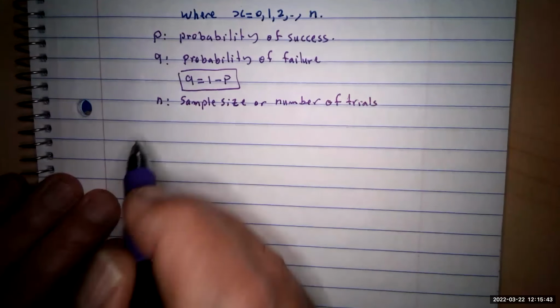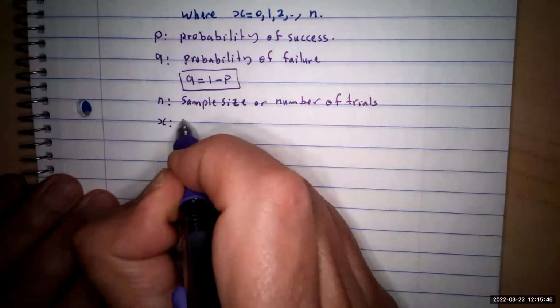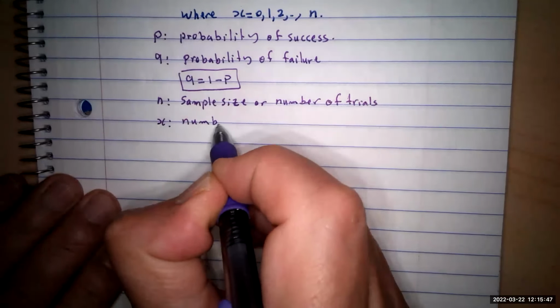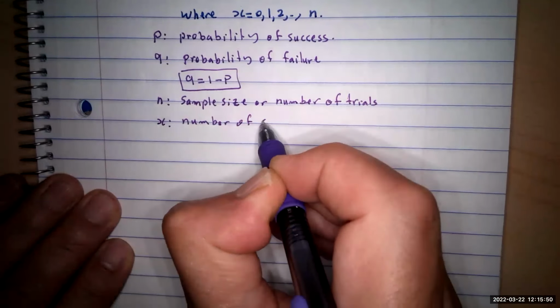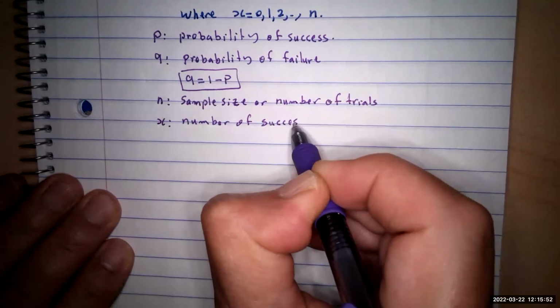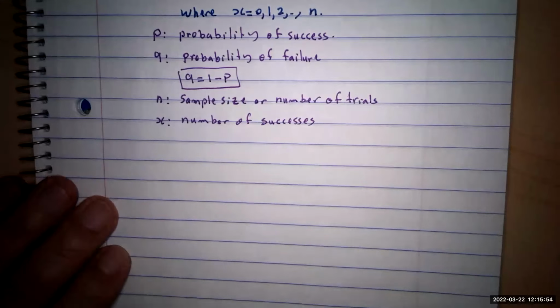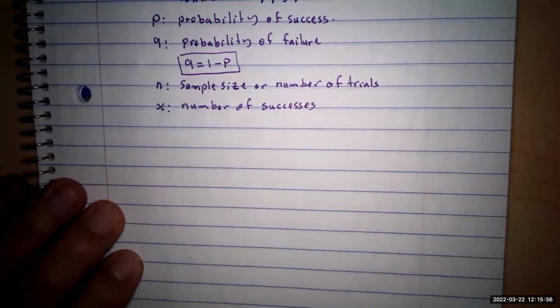X is the number of successes. That would be given. What else?